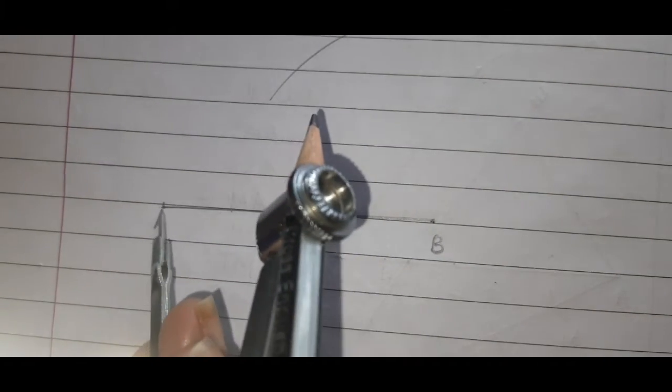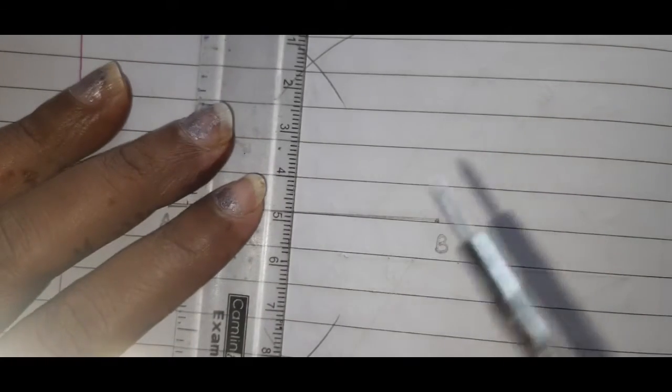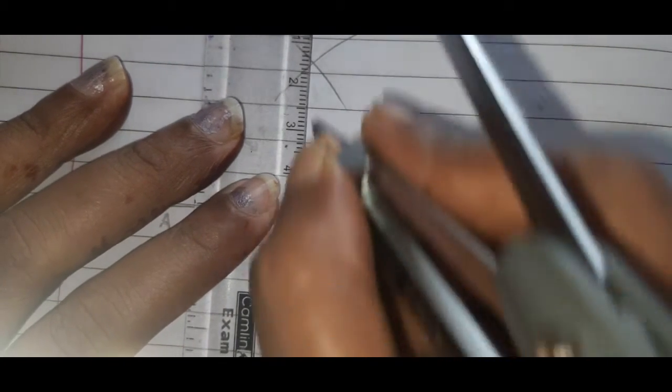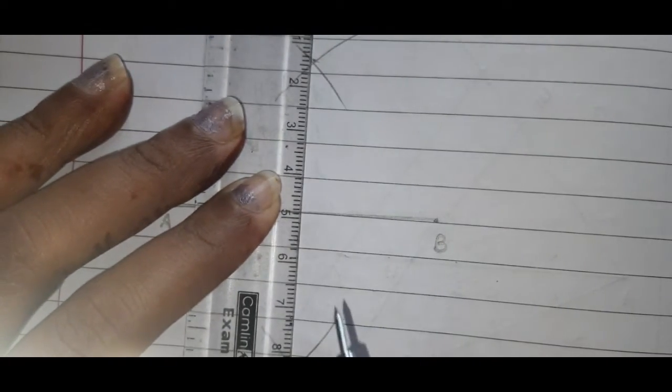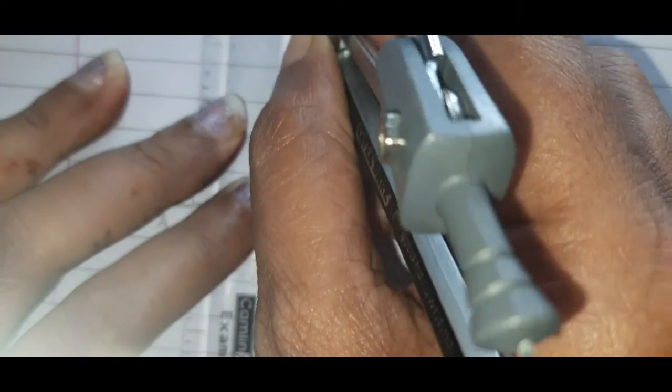Okay. Then keep the pointer on A and give arc. Intersect the previous arc. Okay. So this type of two arcs you get. Now what you have to do is you have to join these two points. Okay. And give arrow on either side of the line which is passing through the arcs. Okay. Now what you have to do is measure.